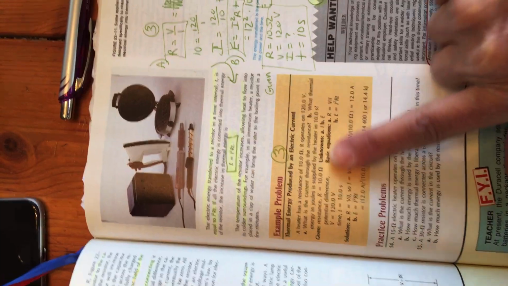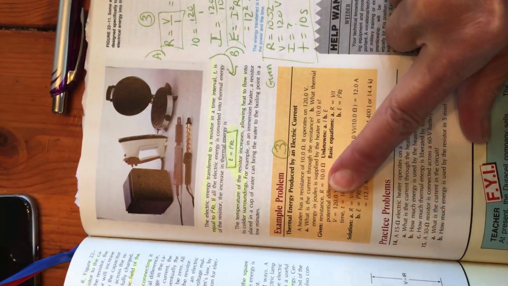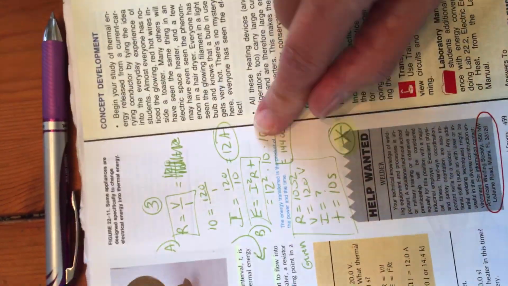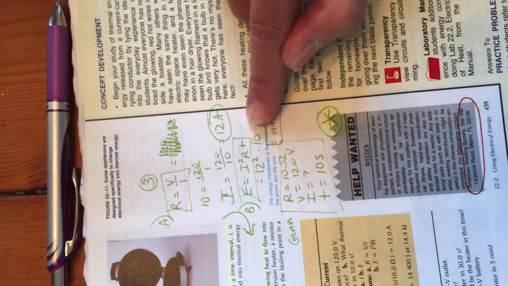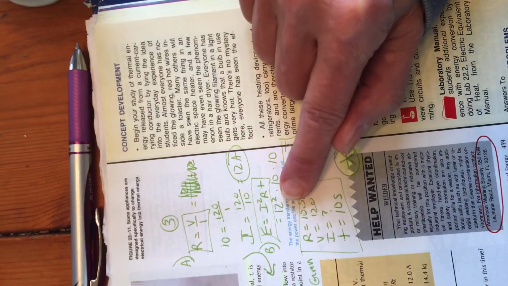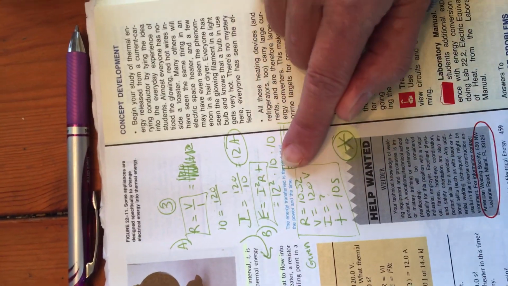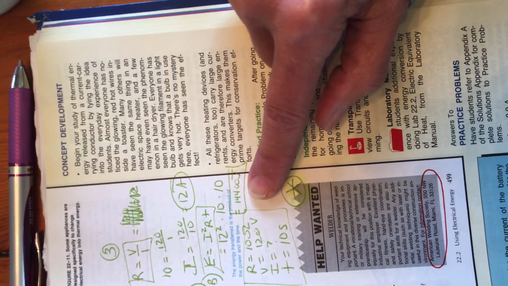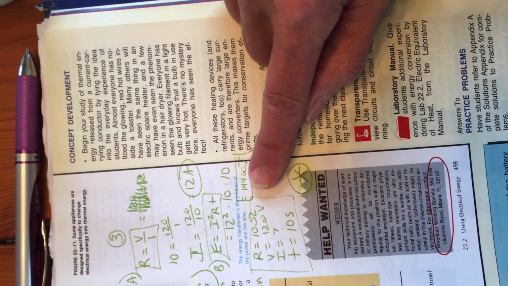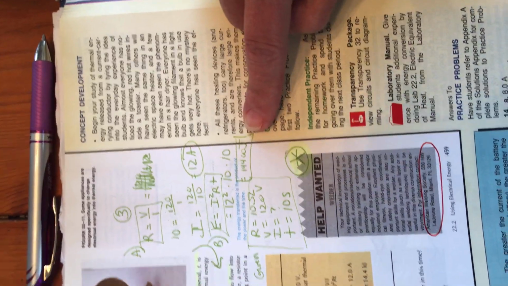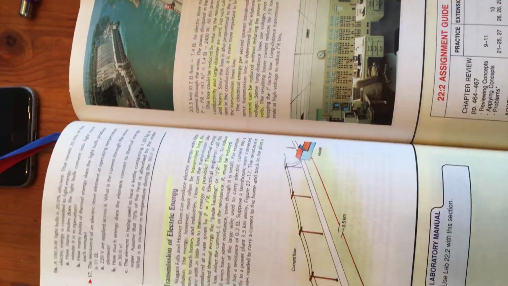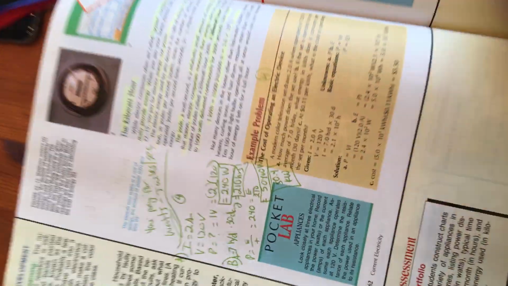Okay, next part. What thermal energy in joules is supplied by the heater in 10 seconds? So here's our formula: E equals I squared RT. So I is 12 squared, resistance is 10, and time is 10. And we can get 14,400 joules. Those were our givens. So these are pretty easy problems. We would do these in my regular physics. There wasn't even honors back in the day.